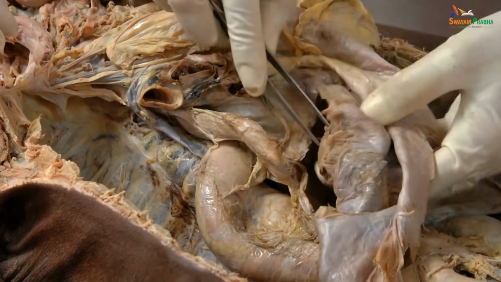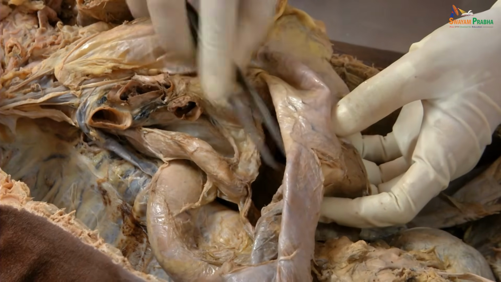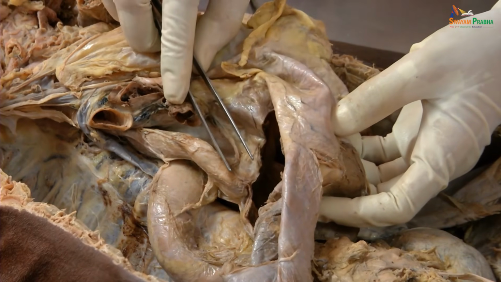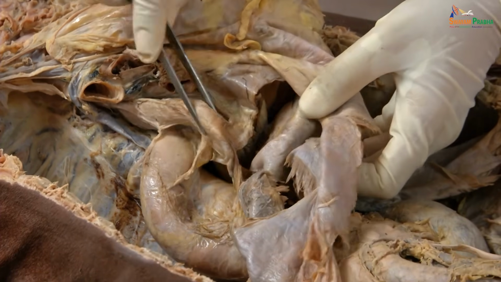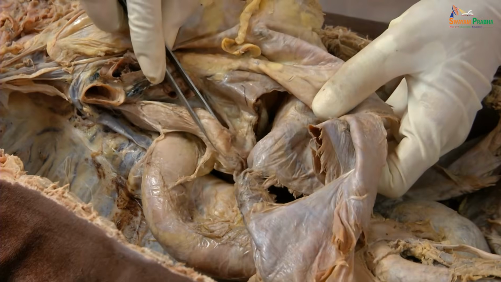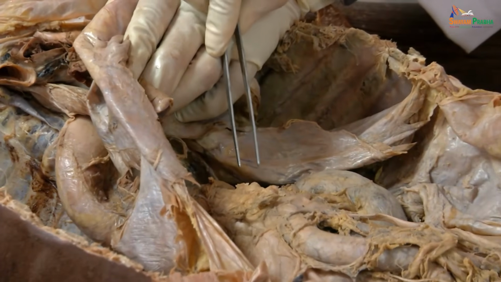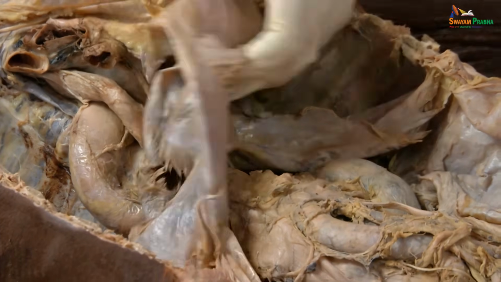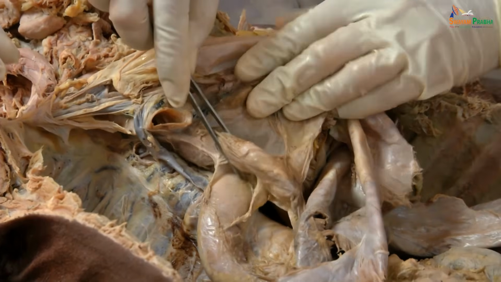Then the esophagus leaves the thoracic cage by passing through the esophageal opening at what level? T10, at the level of T10. So, esophageal opening in the diaphragm will allow the passage of the esophagus into the abdomen. The last 1 inch of the esophagus is present inside the abdomen till the cardioesophageal junction. So, this is the esophagus.